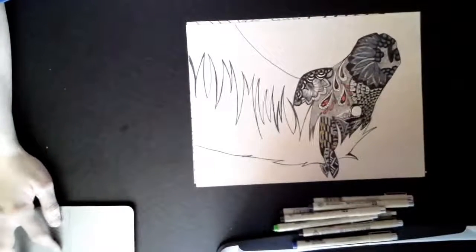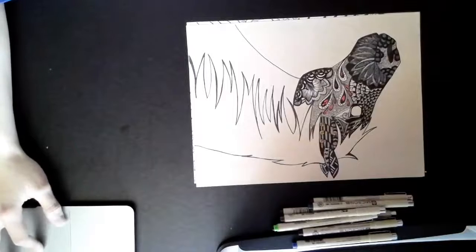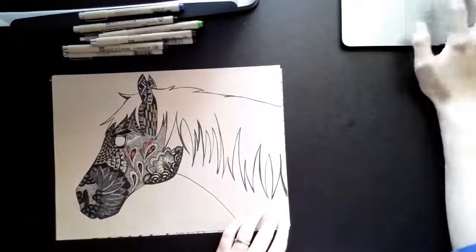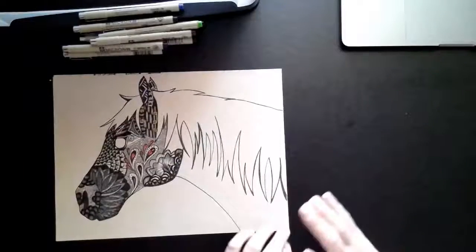Now, what I'm going to do is show you examples of two different Zentangles. So they will be up to you, which ones you want to use, which direction you want to go in, because you're not using mine as a copy, of course. So this is one example of a direction you could go in with Zentangles.